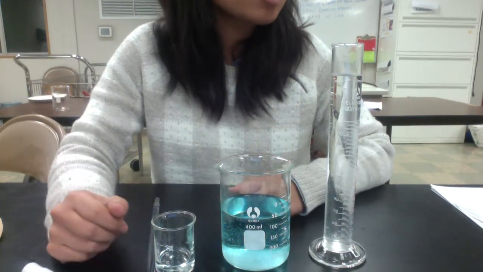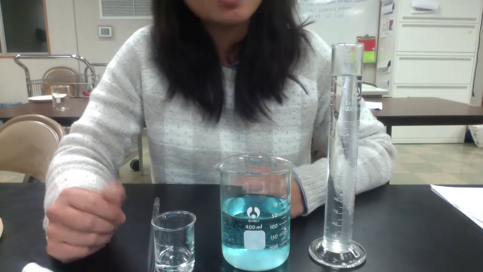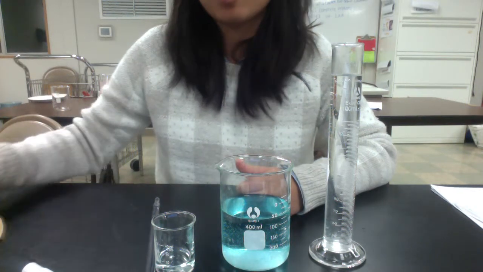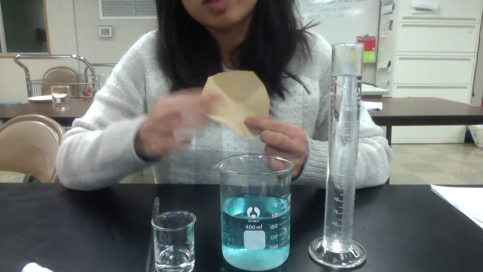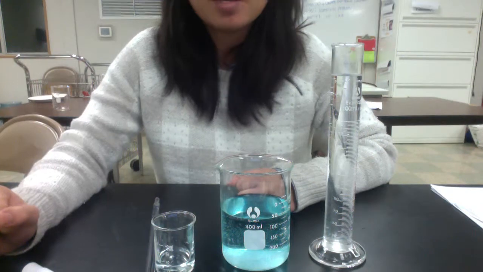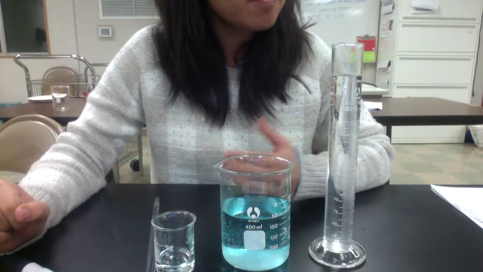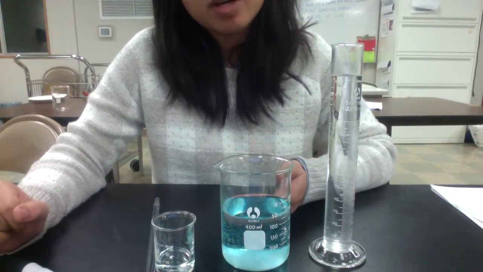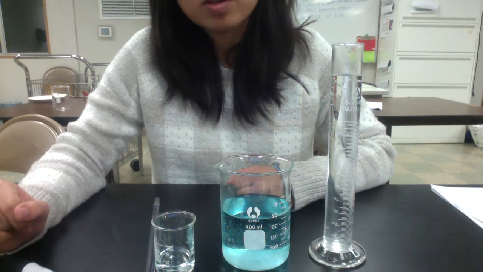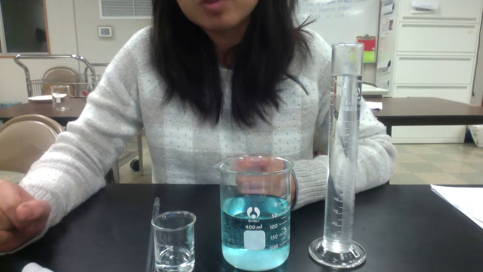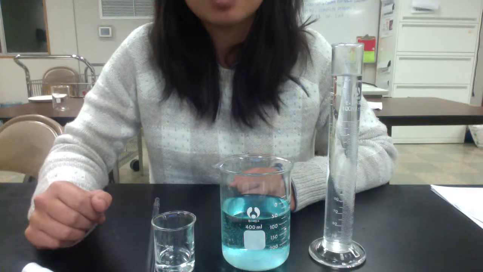Everything else goes back in the black bin except for your weigh paper. This is the only thing you should be tossing away. And that's it for the lab for part 1. It's going to be pretty much the same thing as for part 2. So if you do get to part 2, it's the same exact steps and procedures.